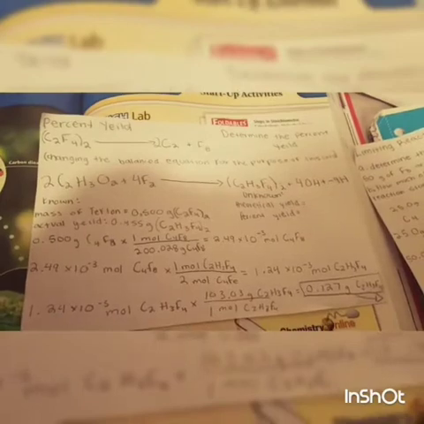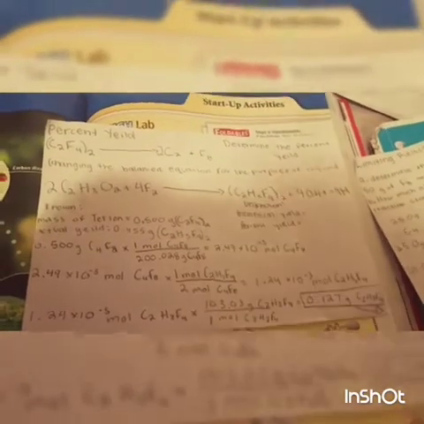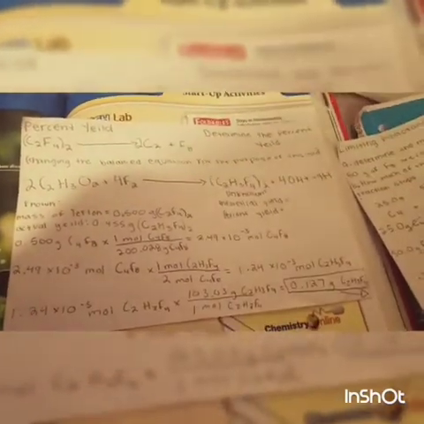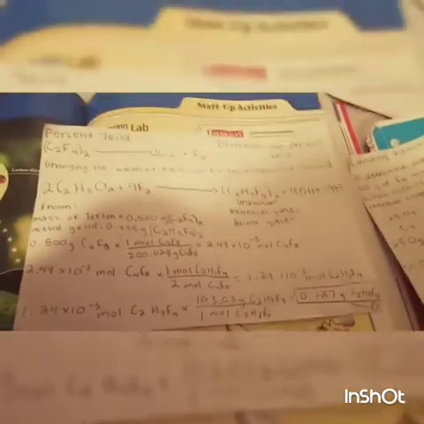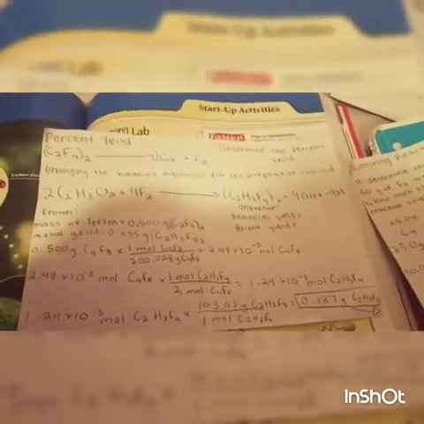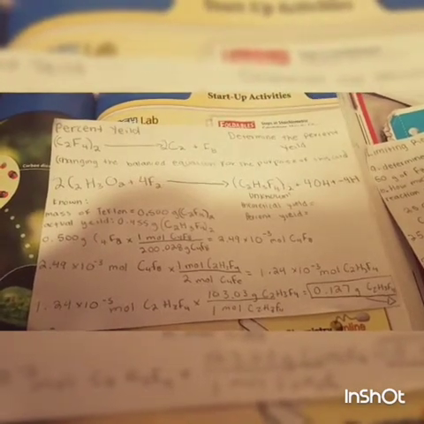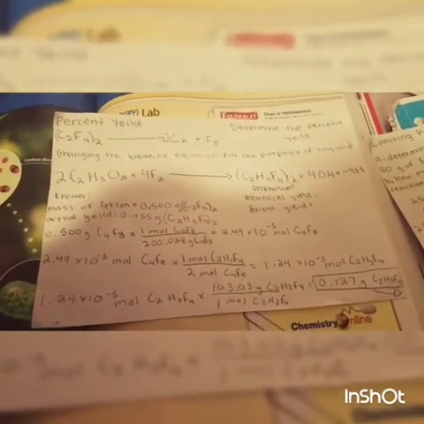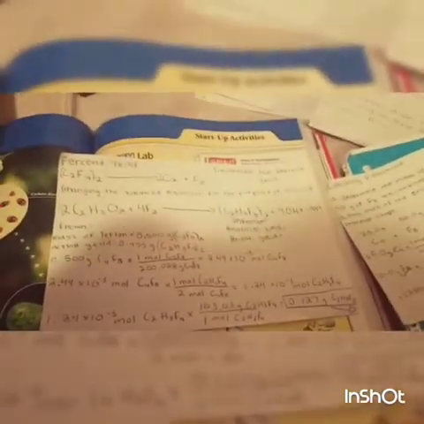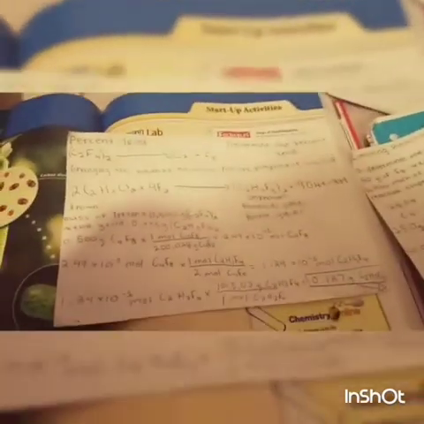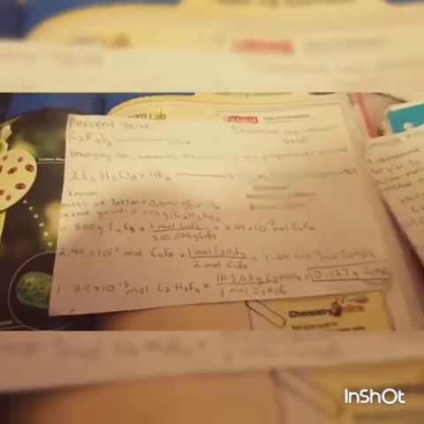So then we have percent yield. So percent yield is a bit different than the rest, because it is not as long a process, but it is way more numbers. So for percent yield, you have to have the actual yield divided by the theoretical yield, and timing it by 100.